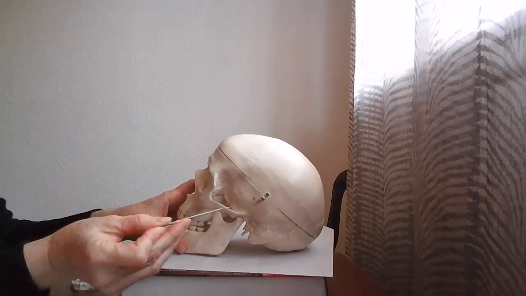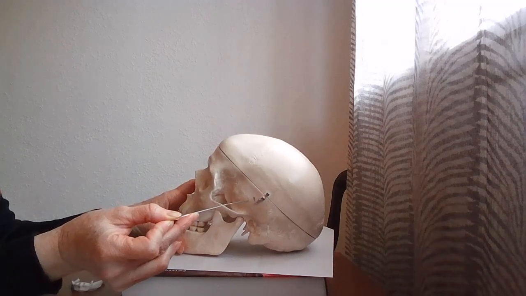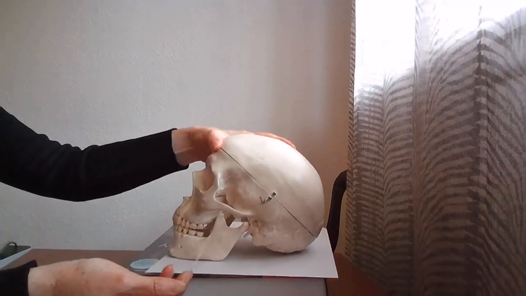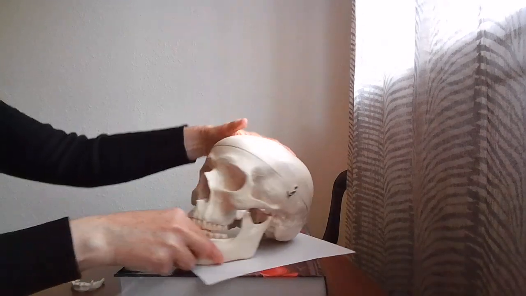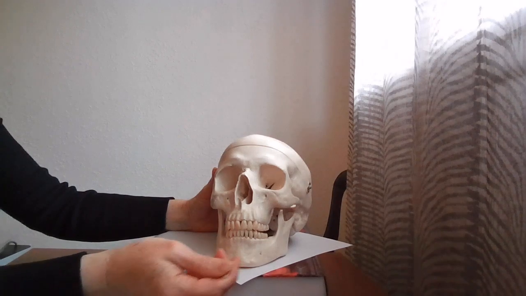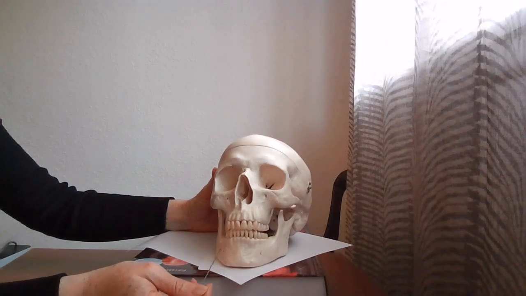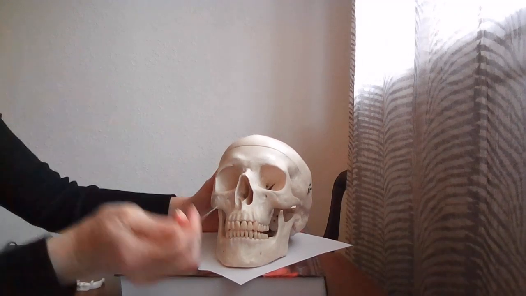Also on the side, you can see the temporal bone, right? So here's the temporal bone. Zygomatic bone, that's a zygomatic bone. Maxilla, upper jaw, mandible, nasal bones over here, right?